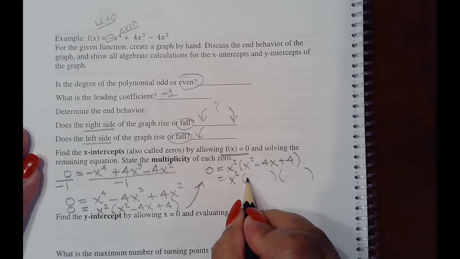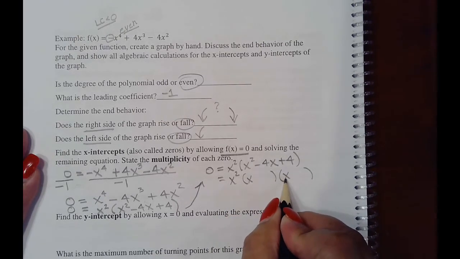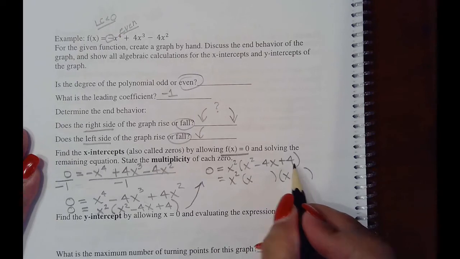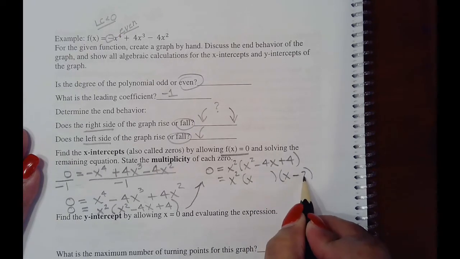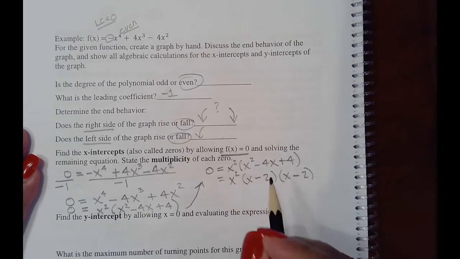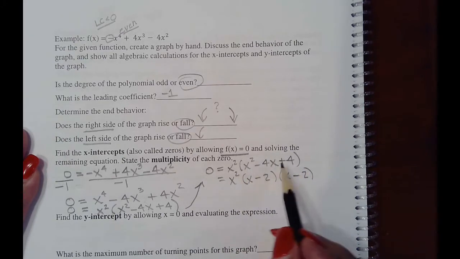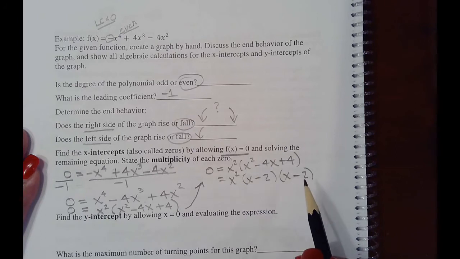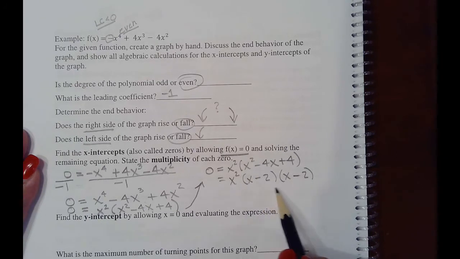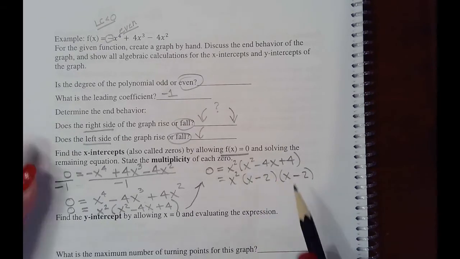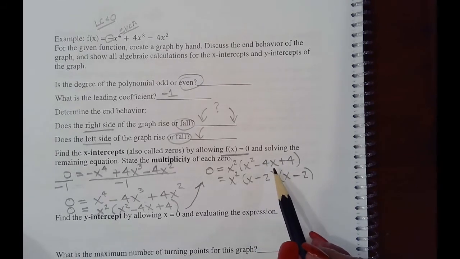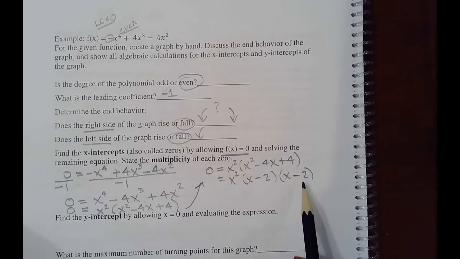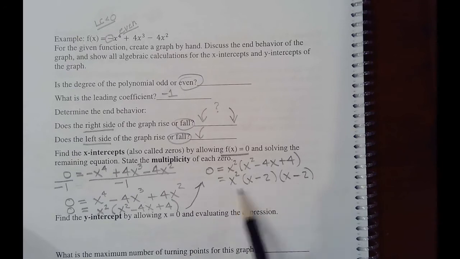So breaking up that x squared into x times x, and then breaking up the constant into -2 and -2. Let's make sure this is what I started with right here. X times x, x squared. X times -2, -2x, and then -2 times x again, another -2x, giving me that -4x in the middle, and then -2 times -2 is positive 4. You can always just FOIL these out again, your factors, to make sure you factored it properly.